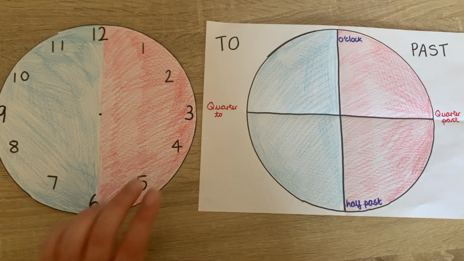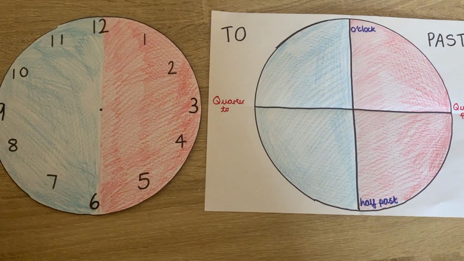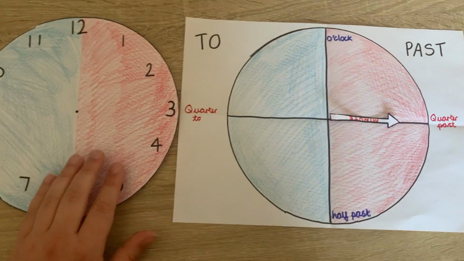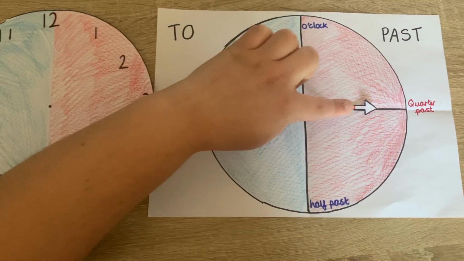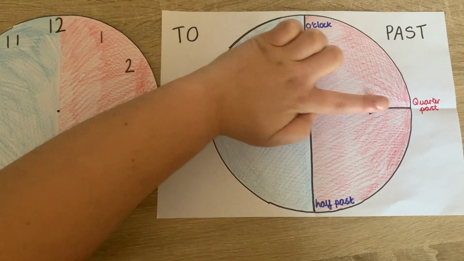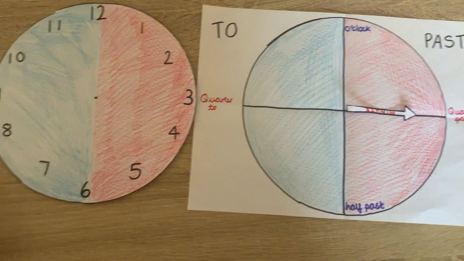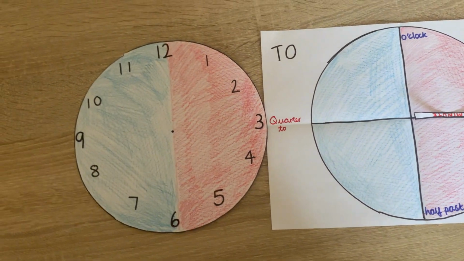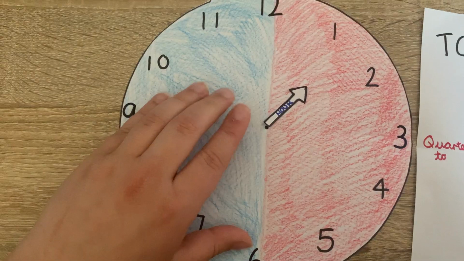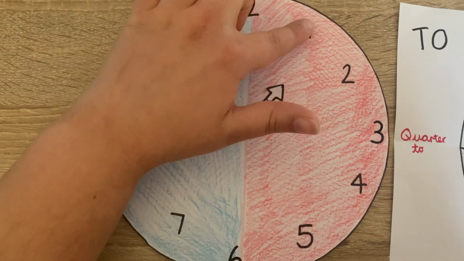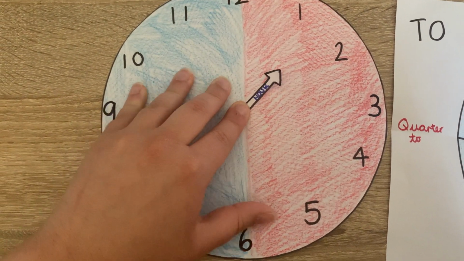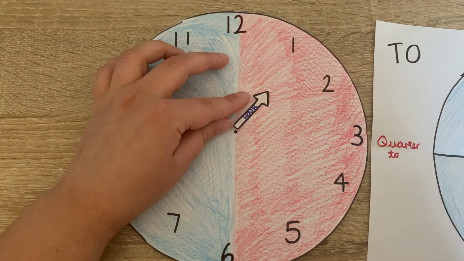So let's put our minute hand onto our clock face again. Let's look at quarter past first. So the minute hand would be pointing towards the 3 on our clock. Quarter past, it's moved a quarter of the way around and it's pointing at the 3. Now let's get our hour hand again. If it's quarter past the hour, our hour hand is going to be, so here our hour hand is quarter past 1. It's not quite exactly in between. It's a little bit closer to the 1. It's a quarter past 1.